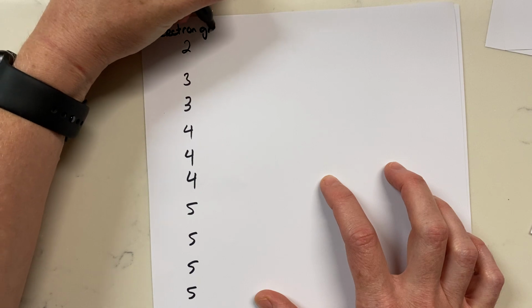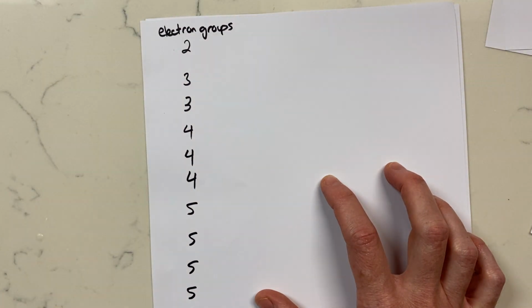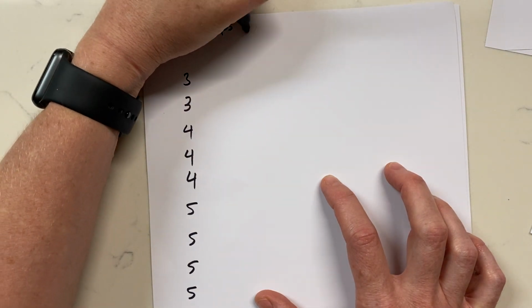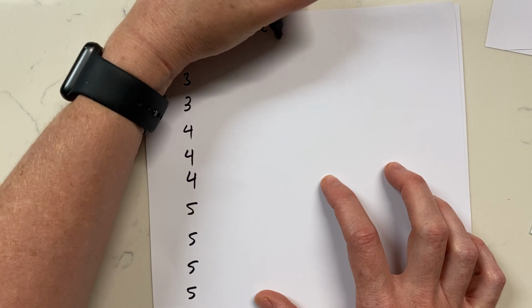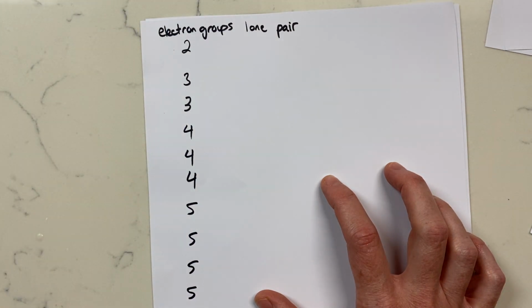Okay, this is actually going to be electron groups. So when you draw a Lewis structure, if it has a certain number of electron groups, you're going to go to that particular row. Then we're going to have, of those electron groups, how many are going to be lone pairs?